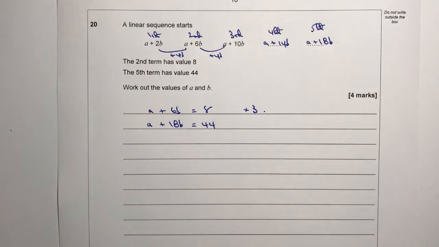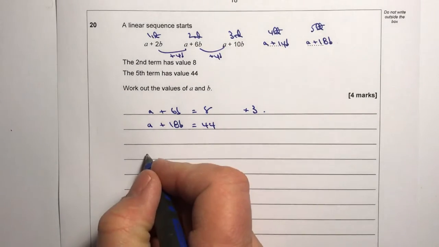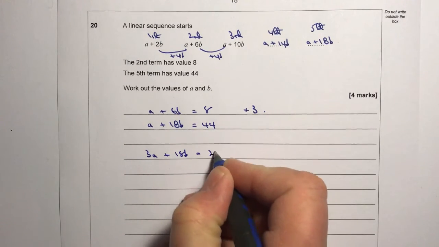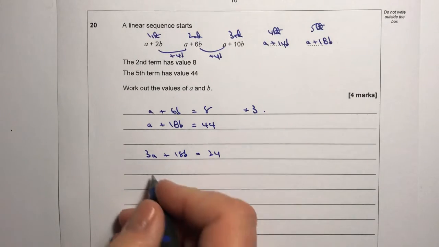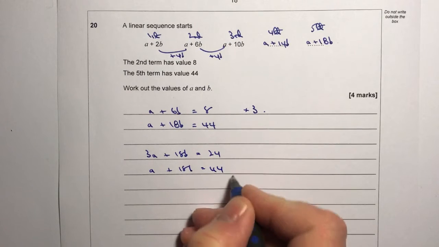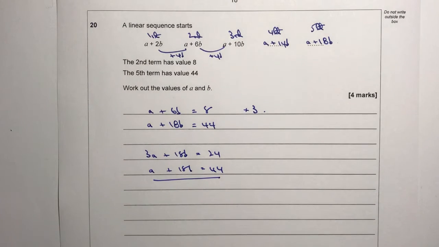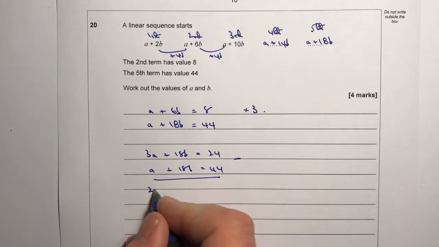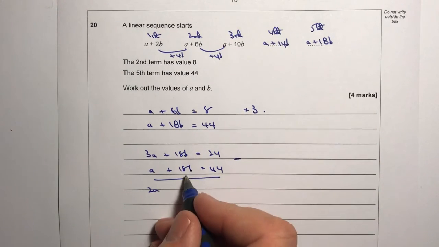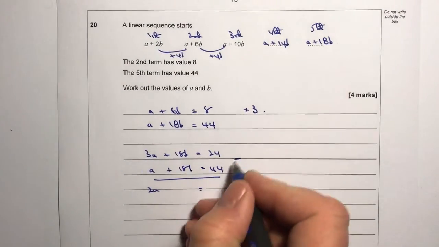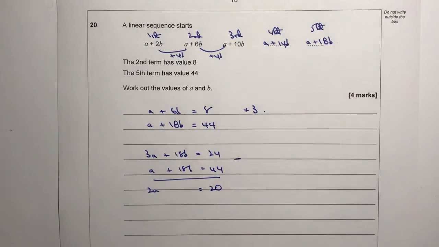I could, if I wanted to, just take the a's away, but I'm going to do something slightly different. I'm going to write that as 3a plus 18b equals 24, and this one as a plus 18b equals 44. If I take one away from the other, 3a minus a is 2a, 18b minus 18b goes, and 24 minus 44 is minus 20.